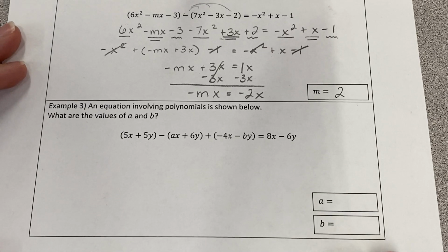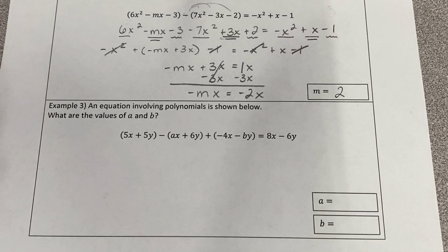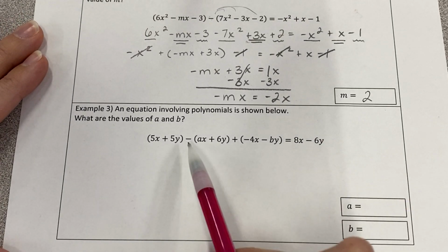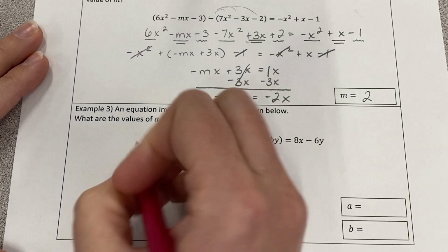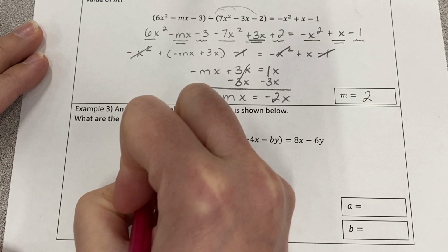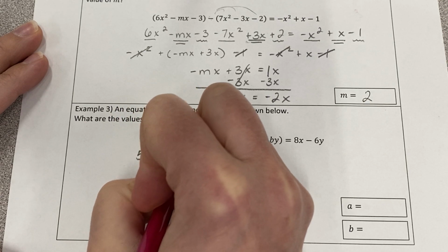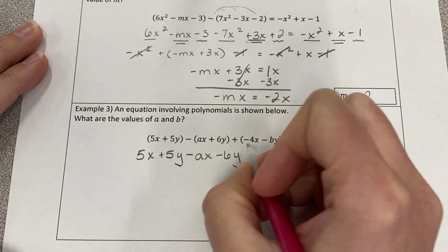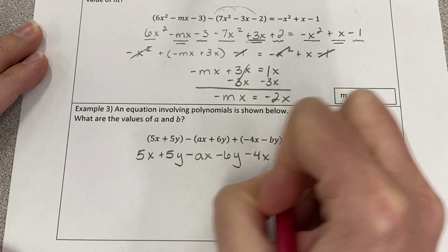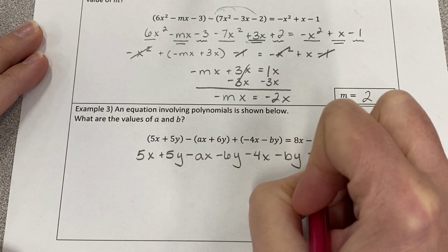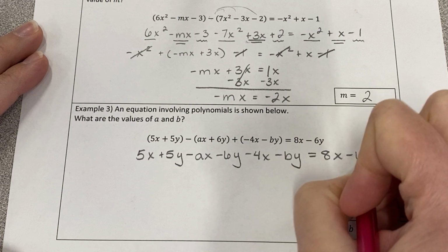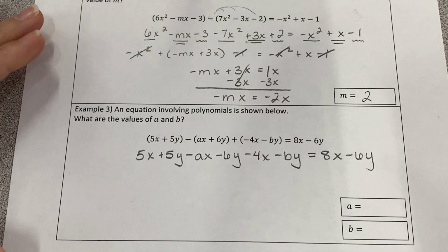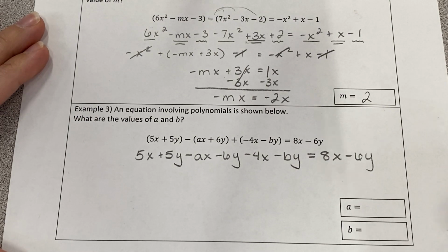All right, I hope that wasn't too confusing. If so, rewind, watch it again. All right, again, I'm going to rewrite without the minus sign. 5x plus 5y minus ax minus 6y minus 4x minus by is equal to 8x minus 6y. That sounds complicated, doesn't it? This time we're looking for 2 variables, a and b.